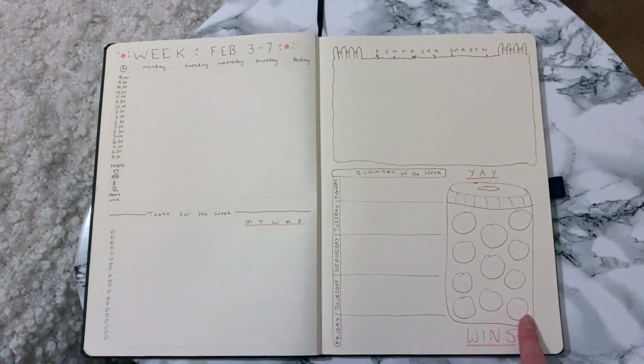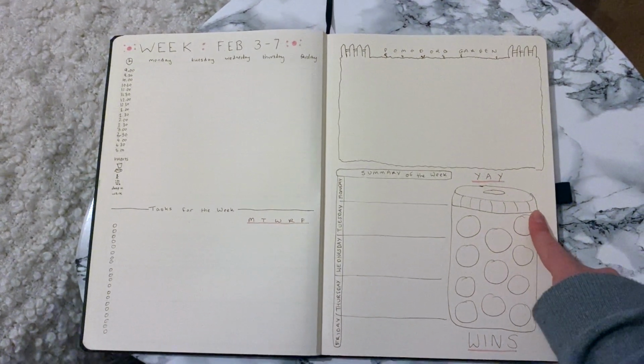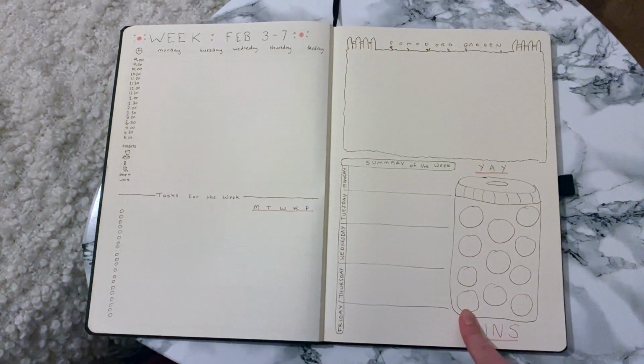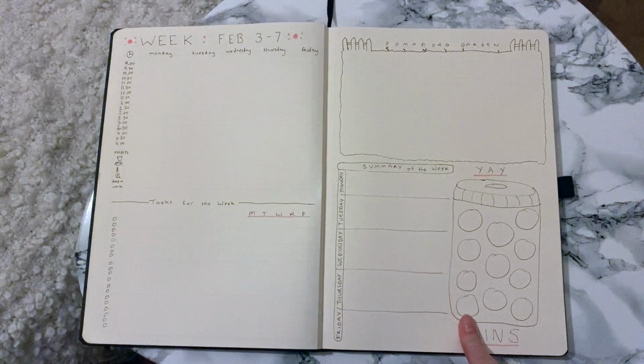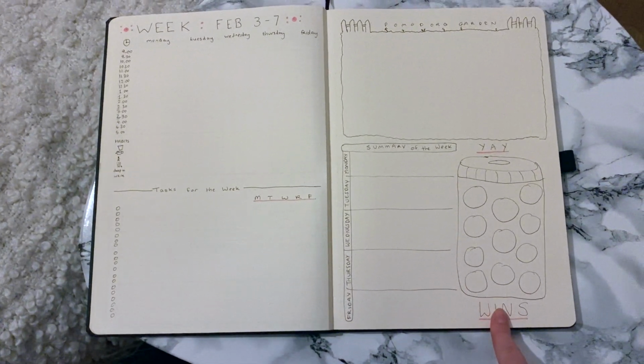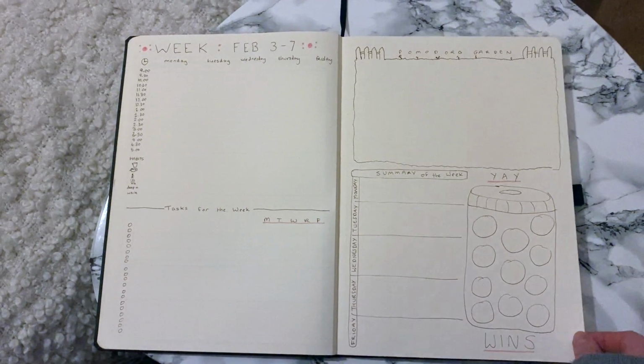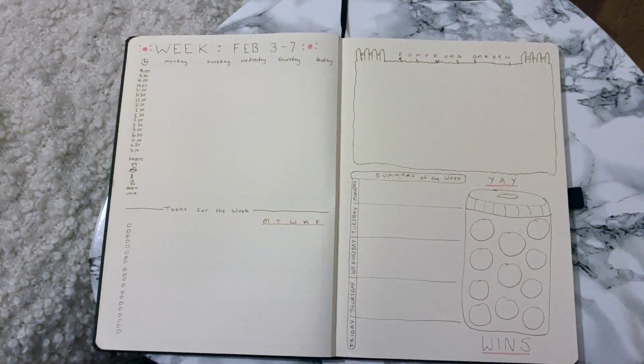And then for motivation as well, I have this little sort of mason jar with some coins inside to be able to keep track of my wins for the week. So life's all about the little wins, and it's important when you're doing a long-term project such as a PhD to savor the little wins and keep yourself motivated.